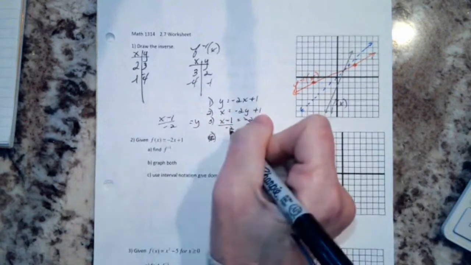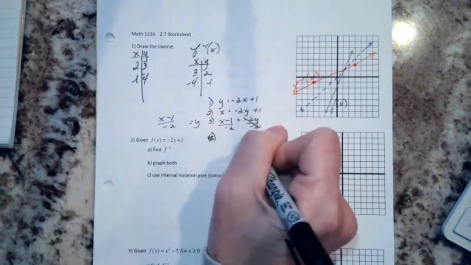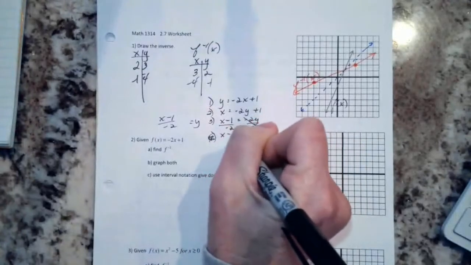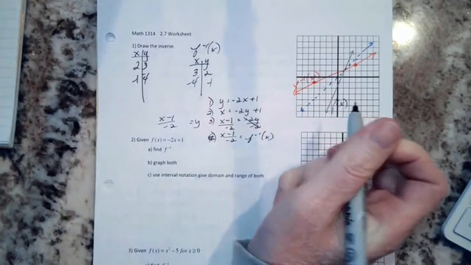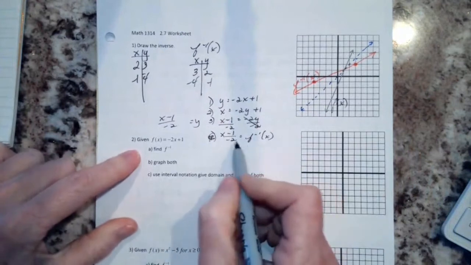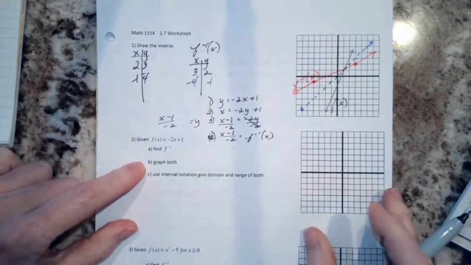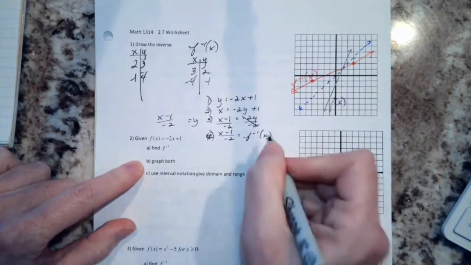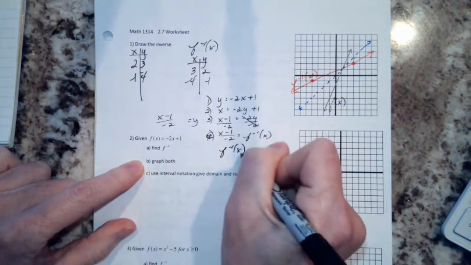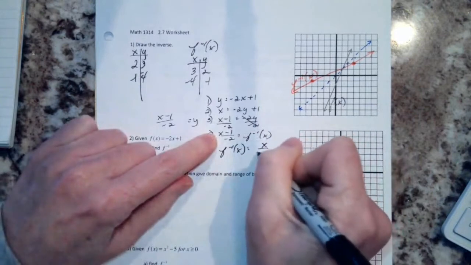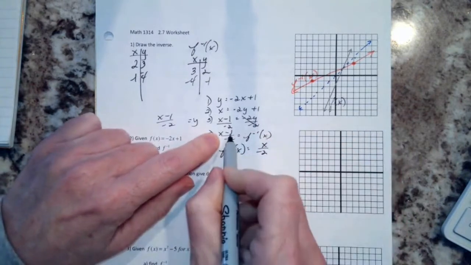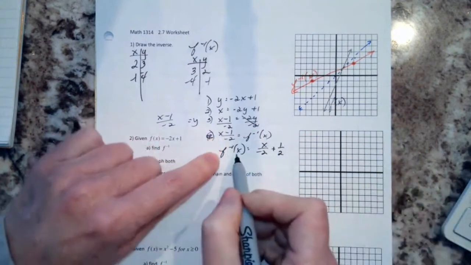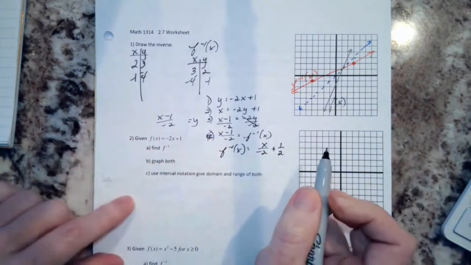And so then I want to replace the y with f⁻¹(x), the inverse. (x minus 1) over -2. Okay, so there's the function. I want to graph both. I'm going to correct this into looking like y equals mx plus b. So I'm going to move this over. f⁻¹(x) equals x over -2, and then it'll be -1 over -2, so it'll be plus 1/2. There it is in y equals mx plus b.